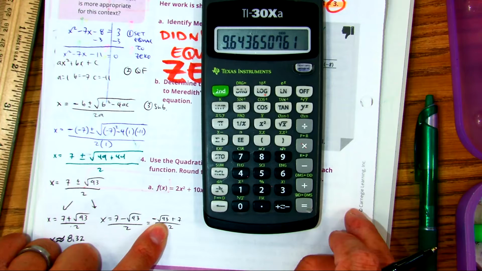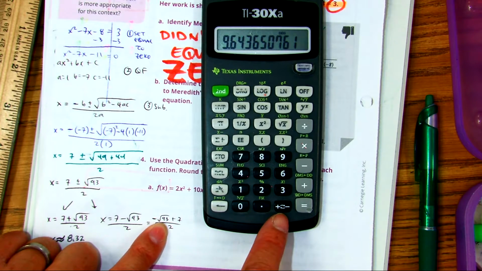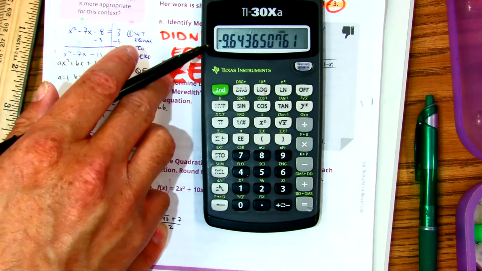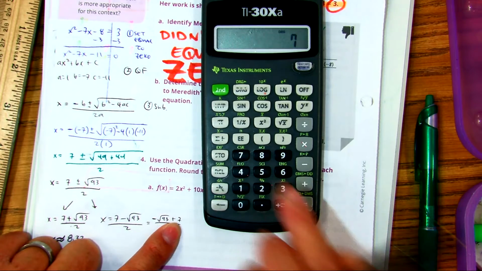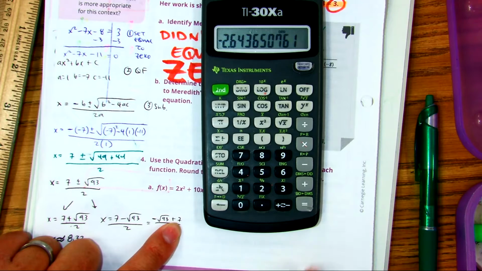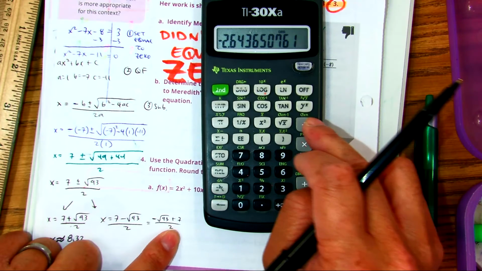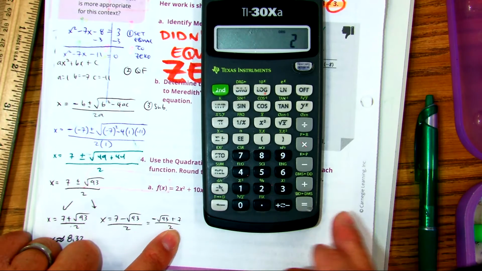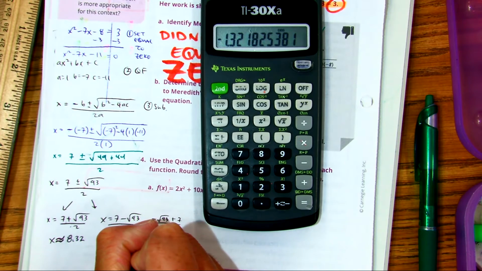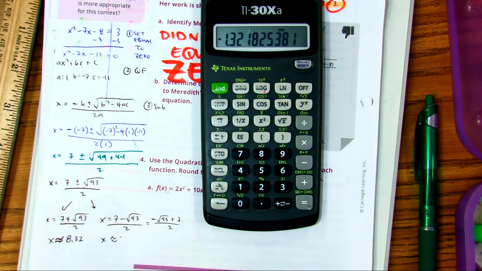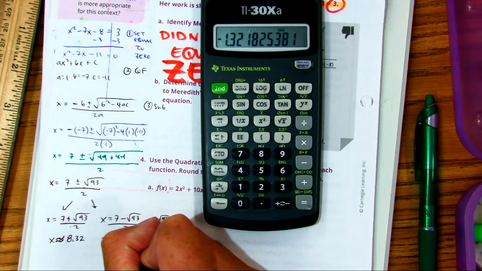Then I'm going to change the positive to negative. So now it pops up as negative. Plus 7. Enter or equals. And then I'm going to divide my answer by 2. And you get x is approximately, how would you round to the nearest hundredth? Negative 1.32.